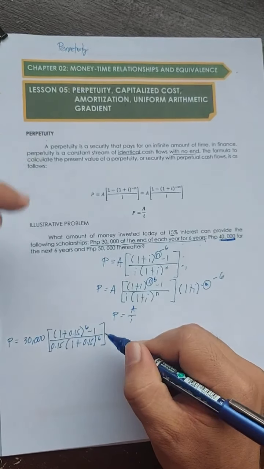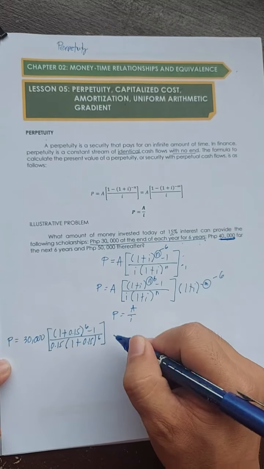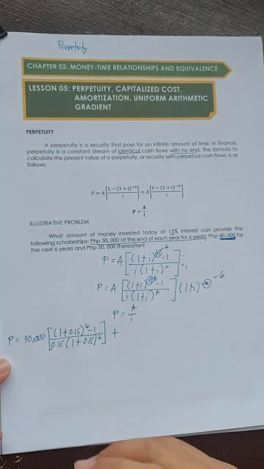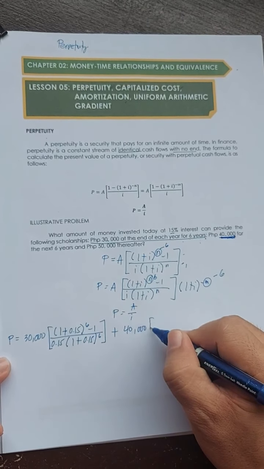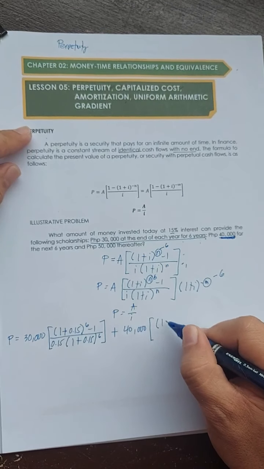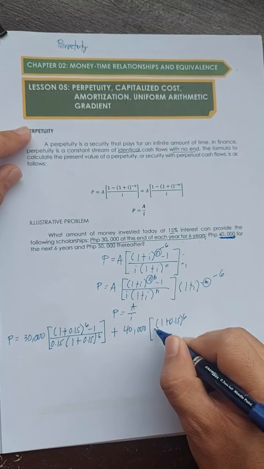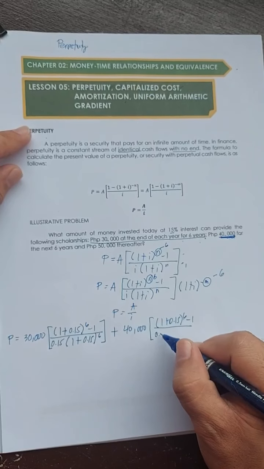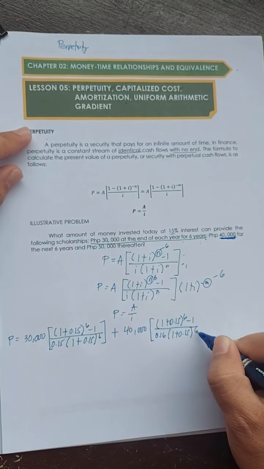So this is the present worth of the 30,000 annual payments for 6 years. Plus the present worth of the 40,000. So we have 40,000. We're going to use this formula: 1 plus 0.15 raised to 6 minus 1, divided by 0.15 times 1 plus 0.15 raised to 6.